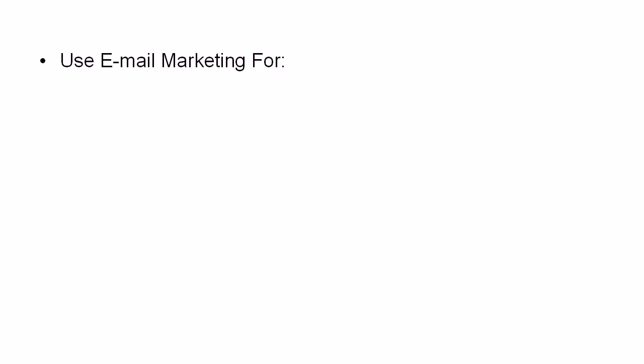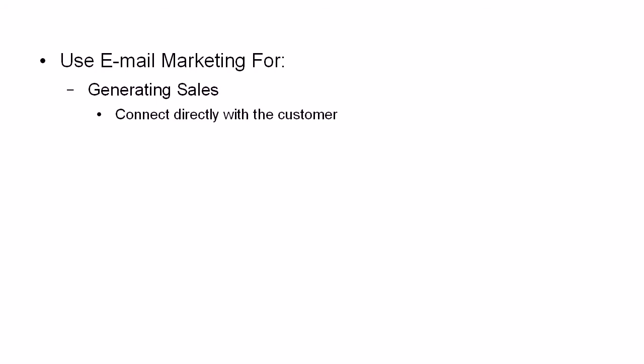And you can use email marketing for all sorts of things. You can use it for generating sales, obviously, because you can connect directly with the customer. You're sending them an email, and so therefore you're communicating with them one-on-one. And you can also do things like email-only promotions, where you can send somebody a coupon that they can use to get a discount on the website, that sort of thing. And you can test the effectiveness of your campaign that way as well.